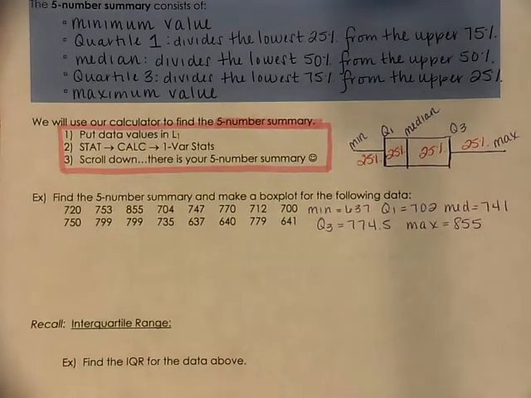Now, if your numbers are not the same as the ones I got in my calculator, you could have just typed in one data point wrong. Keep in mind, typing in one data entry wrong could throw off one number or multiple numbers in your 5-number summary. So just make sure to take your time when you're typing that data into your calculator.